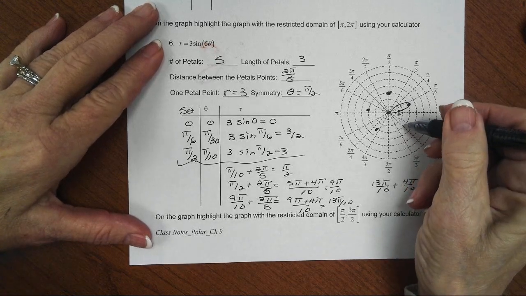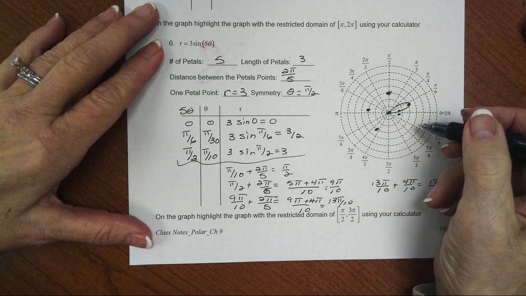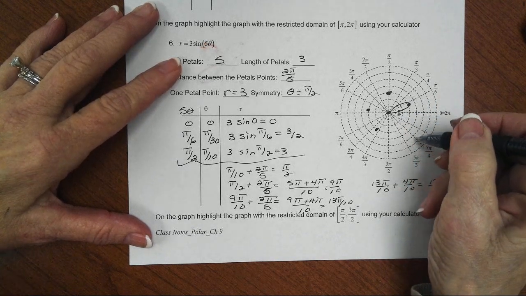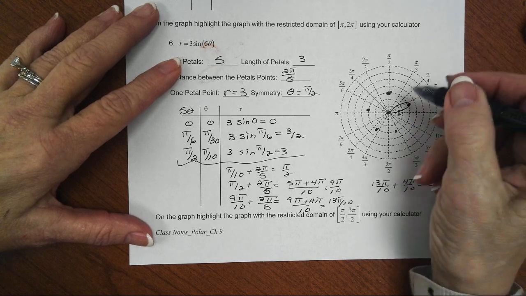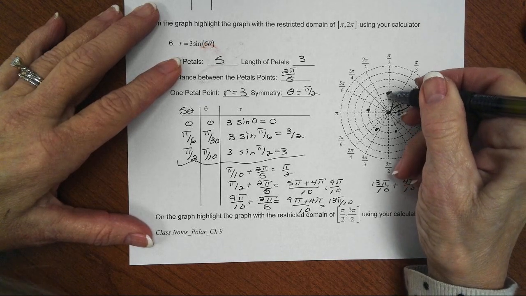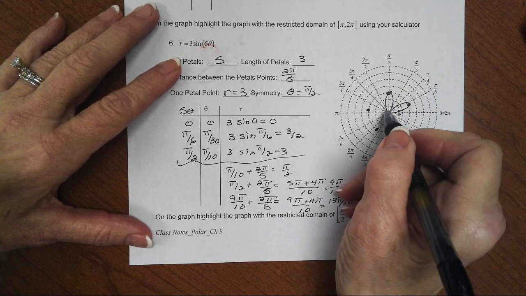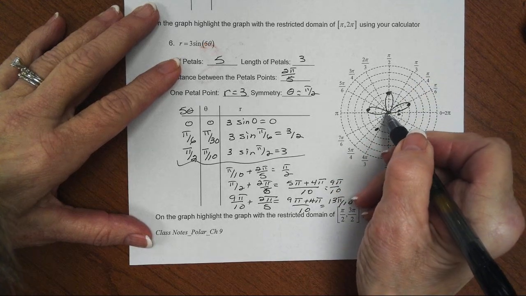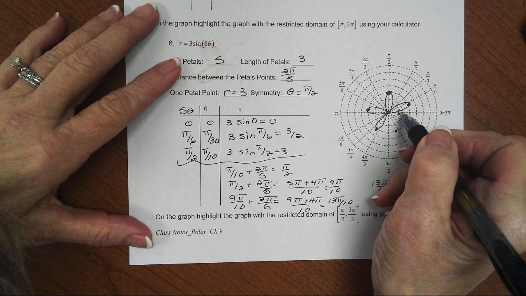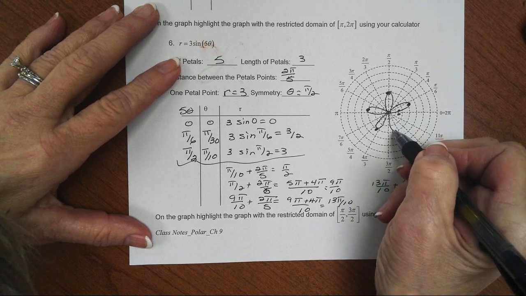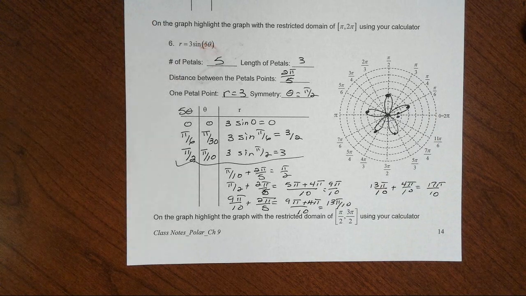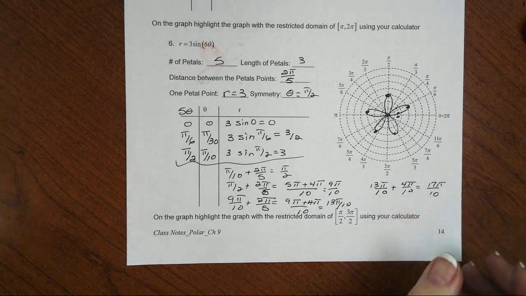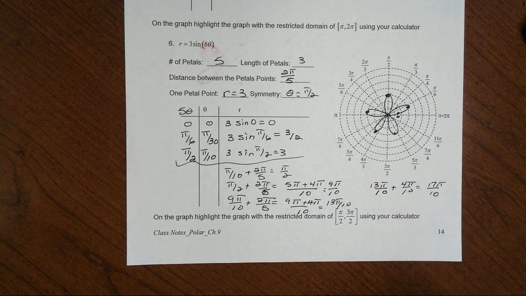And we get one more petal, a little bit more than, or just before you get to 5 pi over 3. So 1, 2, 3. All right, we can go ahead and draw our petals. And again, if you get one set of points for the edges, that'll be good. Okay. Again, check your calculator, and let's do the restriction on that.